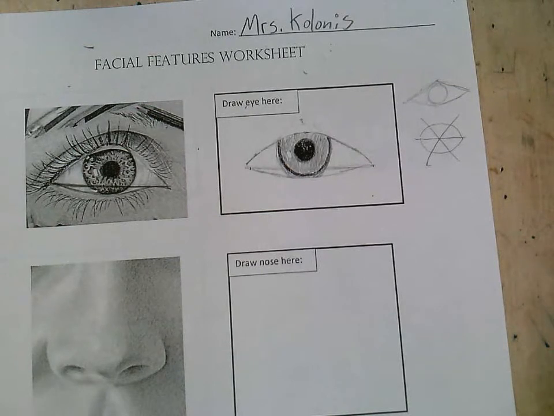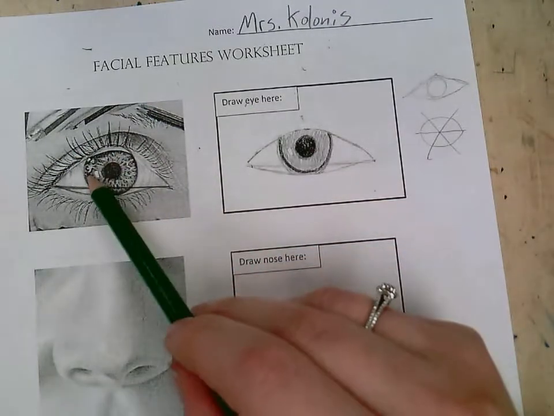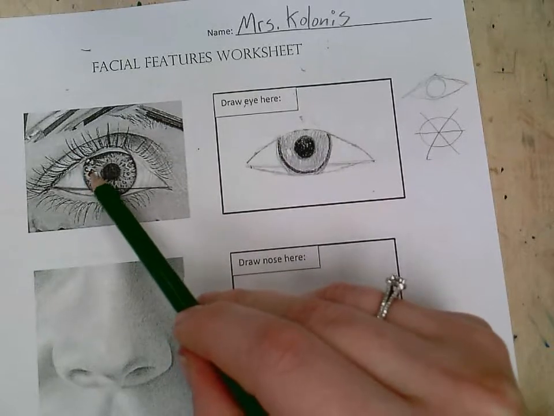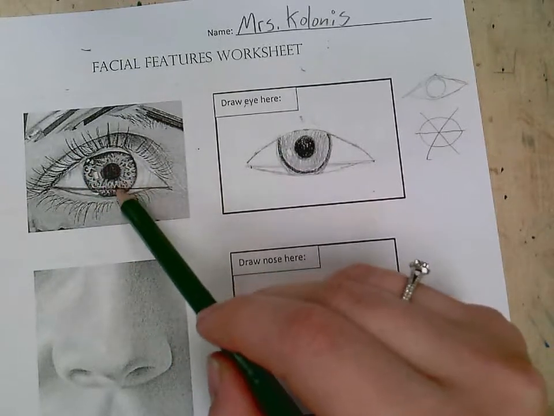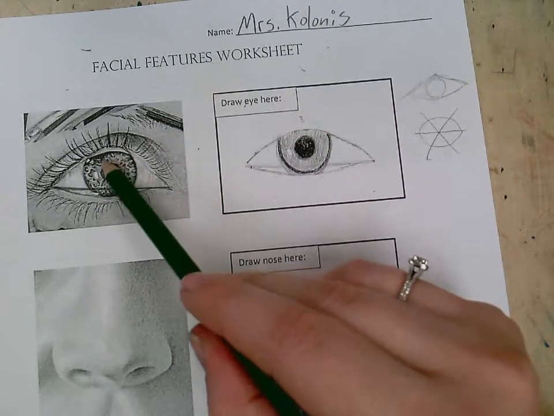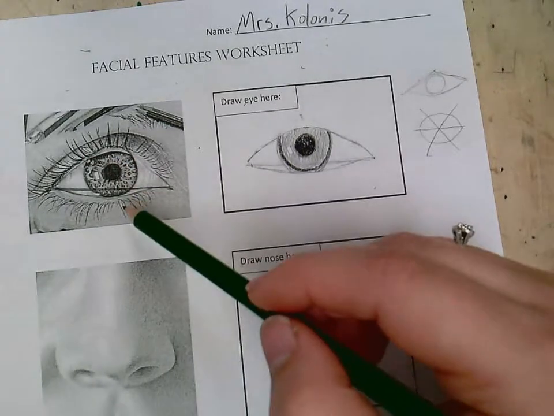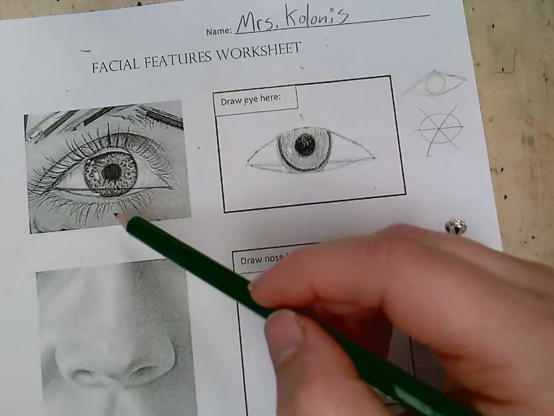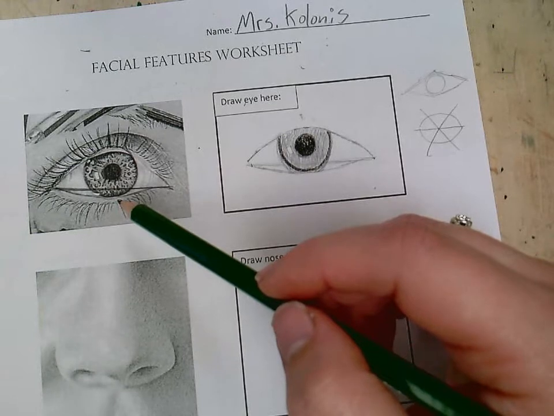After you've shaded that in with gray, I want you to look at all the different little black shapes and dark gray shapes and try to mimic them closely, but when I grade this, I'm not going to make sure that you got it exactly correct. It's okay.